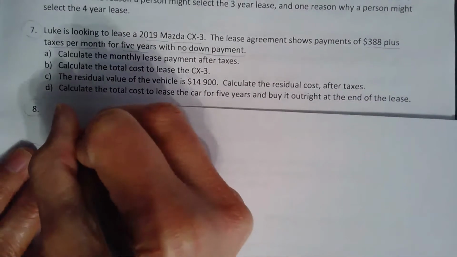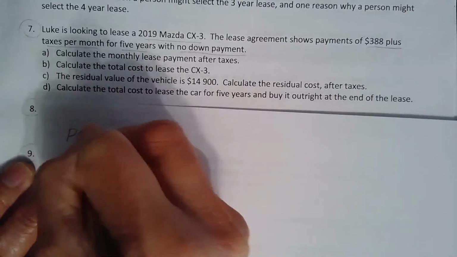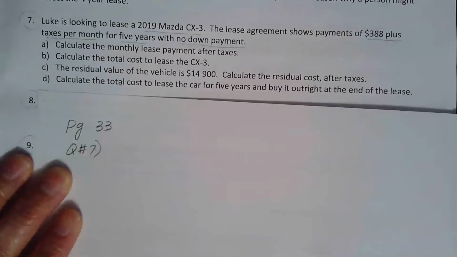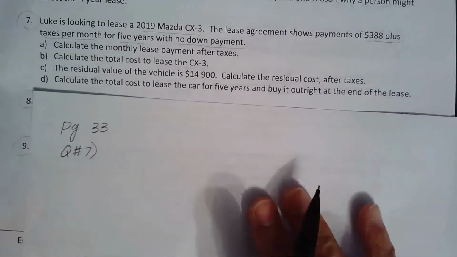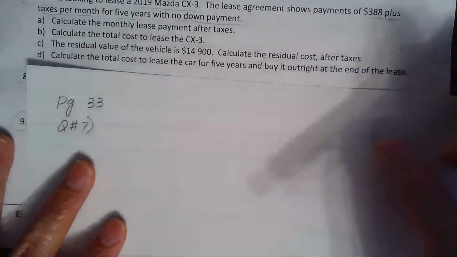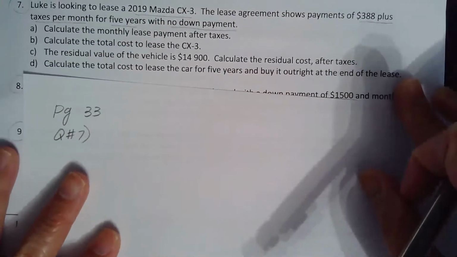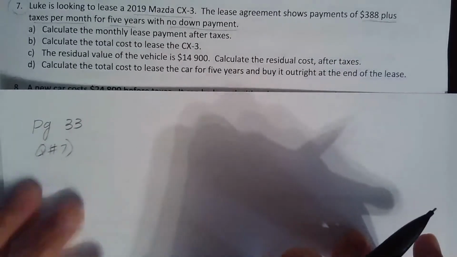I will have the scanned copy of this. If you want, you can just listen for now, or write it down at the same time as me, that's okay too. So this is leasing.